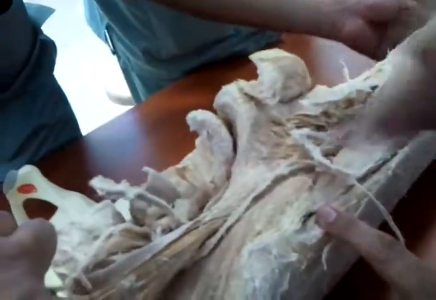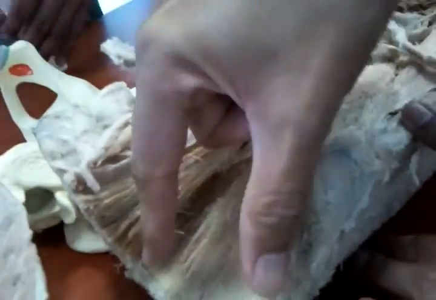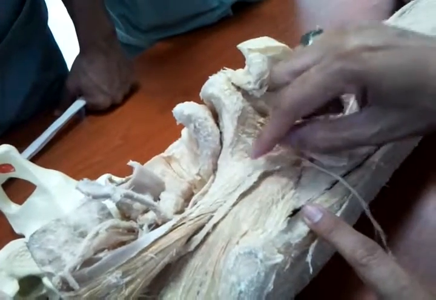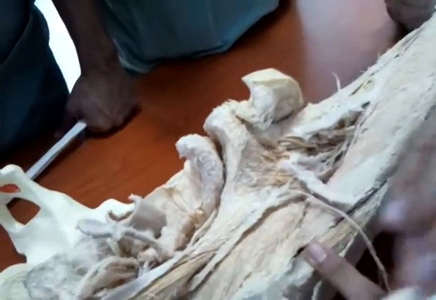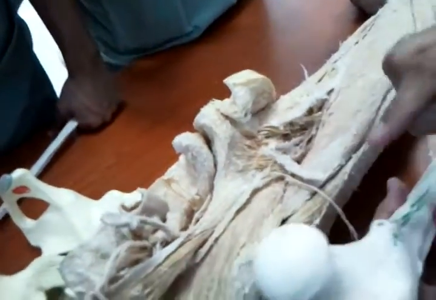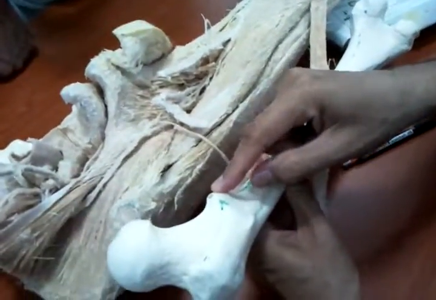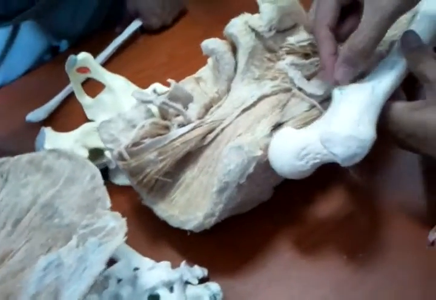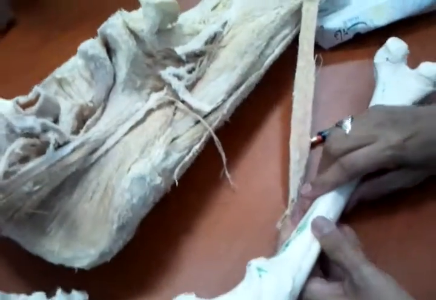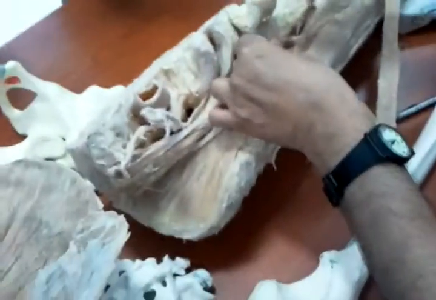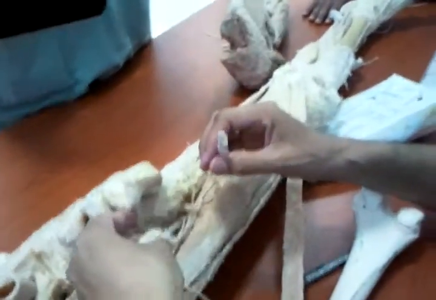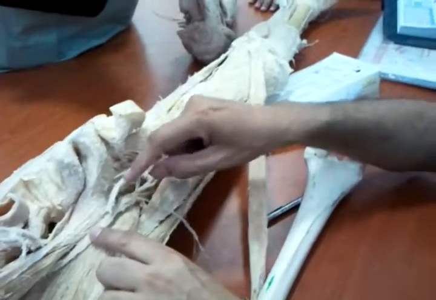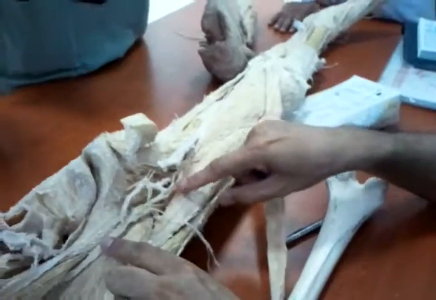This is psoas major. This is iliacus, and both of these muscles unite to form iliopsoas tendon, and that tendon is inserted on the lesser trochanter. So you see, it's here. So this will go and be attached here, the lesser trochanter. So this is femoral artery. This is profunda femoris artery. This one. This is the femoral nerve and its muscular branches.